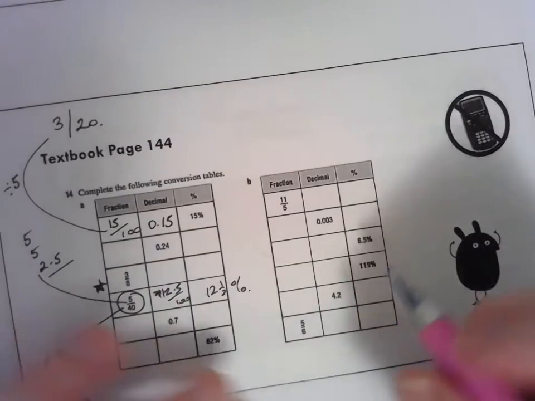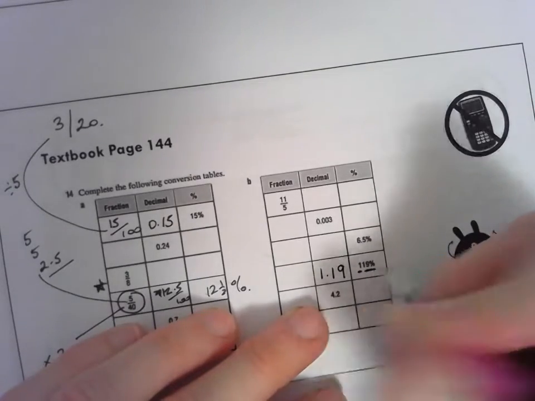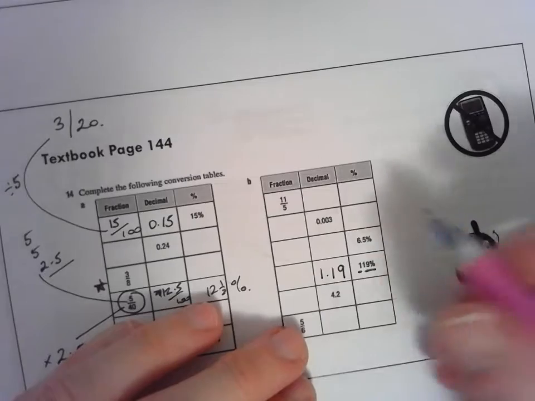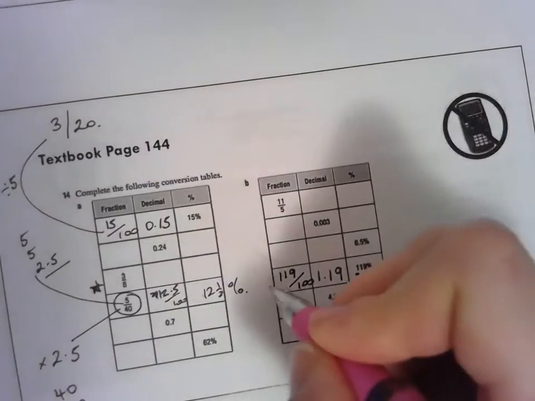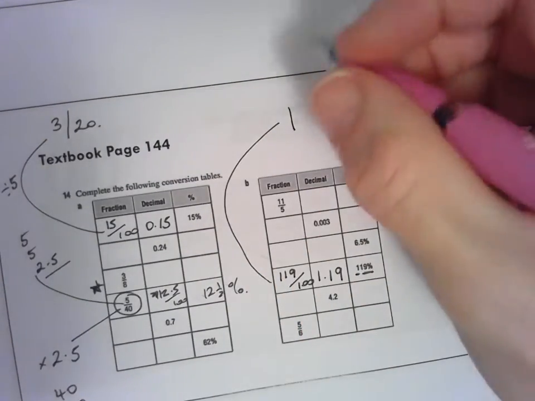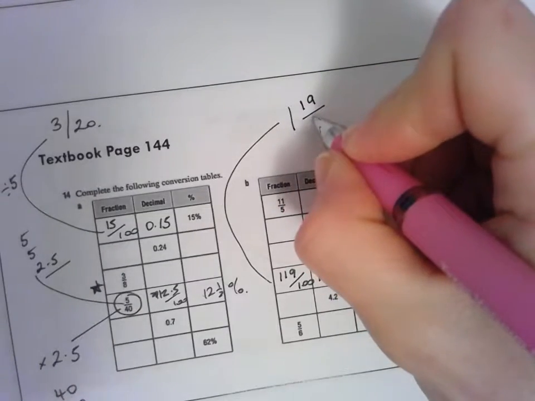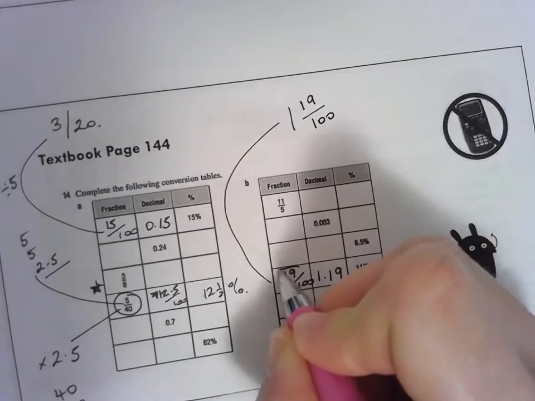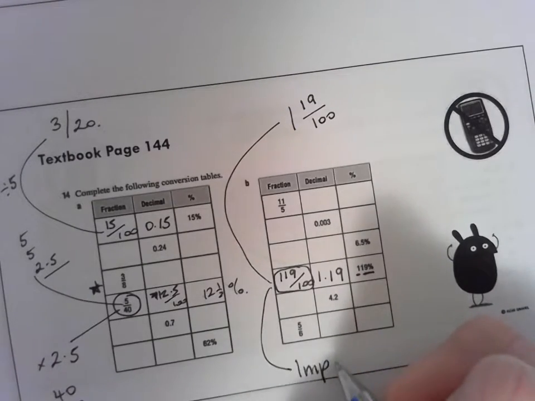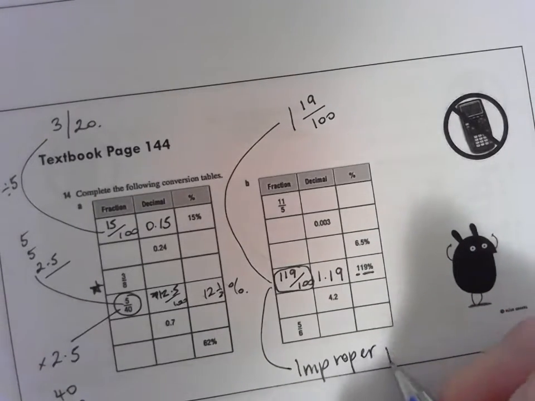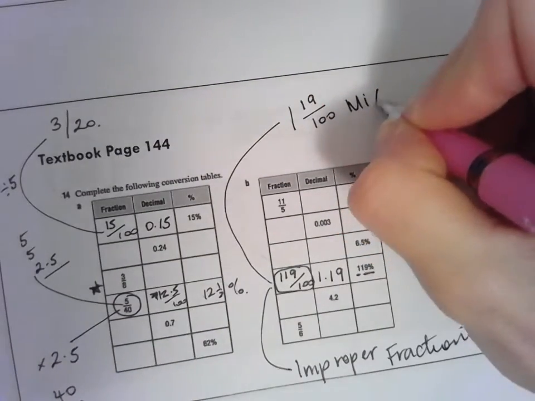Like that 119 one, that's great. So that's your 1.19. Remembering this is your whole number, and this is your decimal. Okay, and as a fraction, it could be 119 over 100. I'm not sure, your textbook might take that into a mixed number. So that's your 119 over 100. You know, if you put that in the test, I'd be accepting of that, because it's what we call our improper fraction. Whereas your textbook might give it as a mixed number.